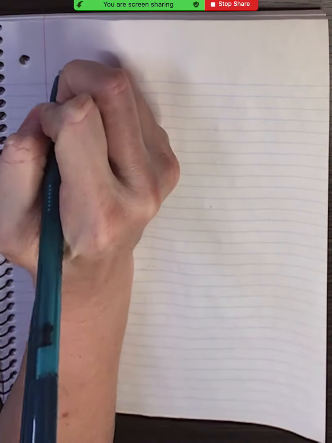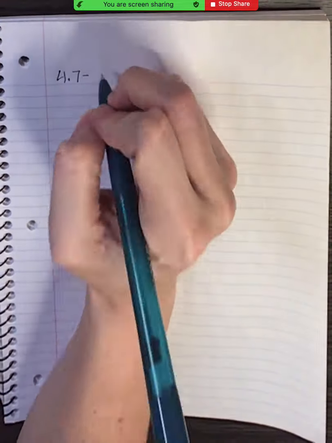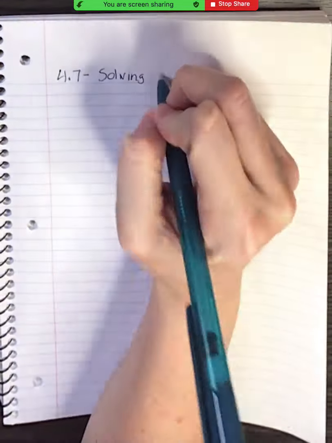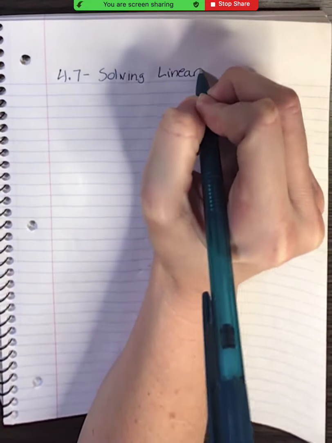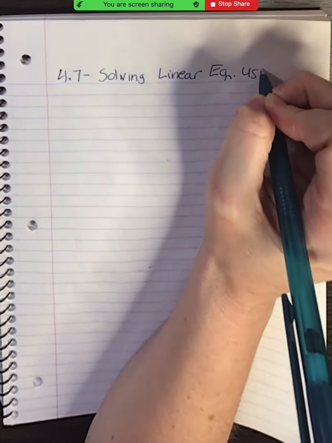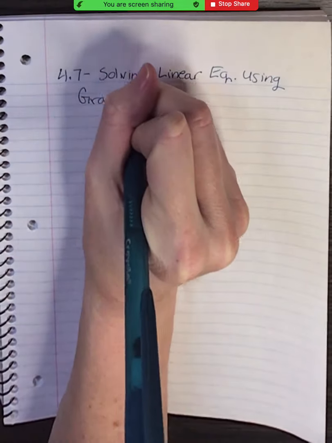All right, so Algebra 1, lesson 4.7, okay? We are looking at solving our linear equations by using a graph.